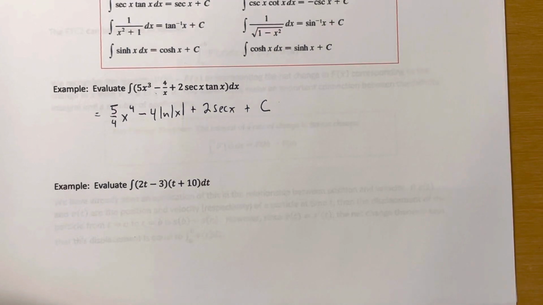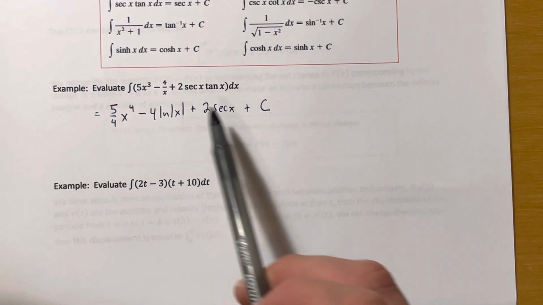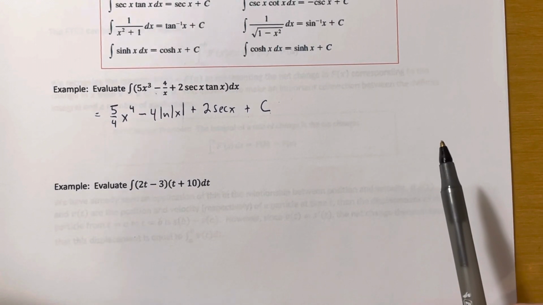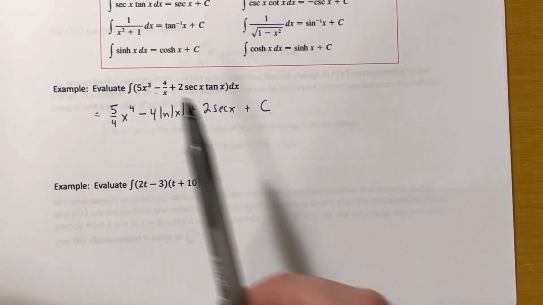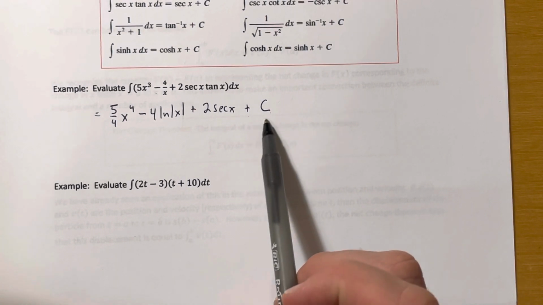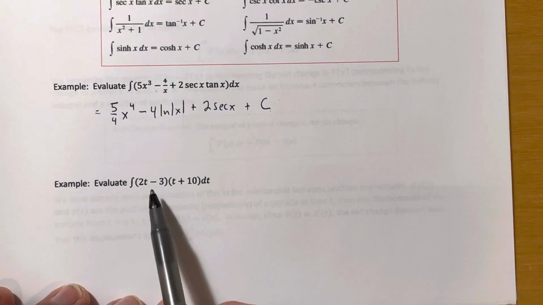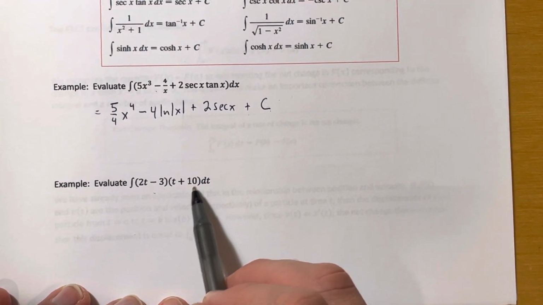Every calculus teacher who has ever taught Calculus 1 will tell you that students very frequently forget to put the plus c here when they're doing this indefinite integral. And it becomes a pet peeve for a lot of calculus instructors. And so we will generally dock you at least 1 point on a problem showing up on an exam where you're supposed to evaluate one of these. Do not forget that plus c if this is an indefinite integral. All right, now let's evaluate this next one, the integral of 2t minus 3 times t plus 10.